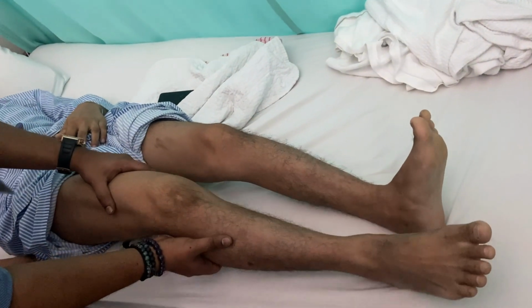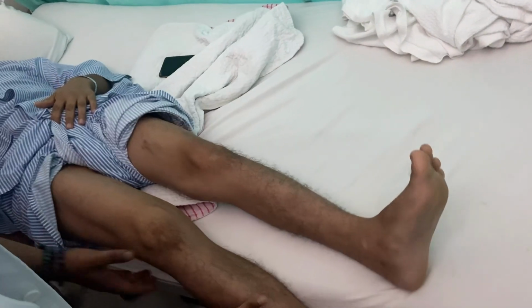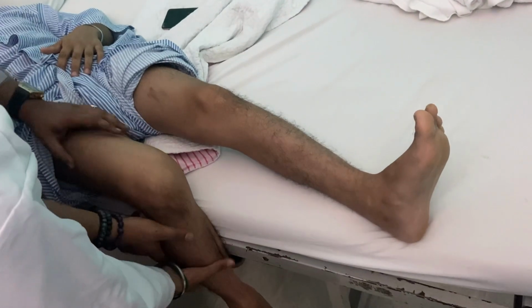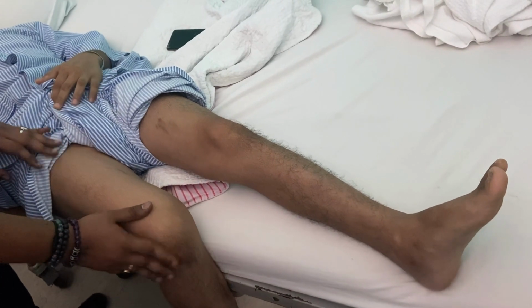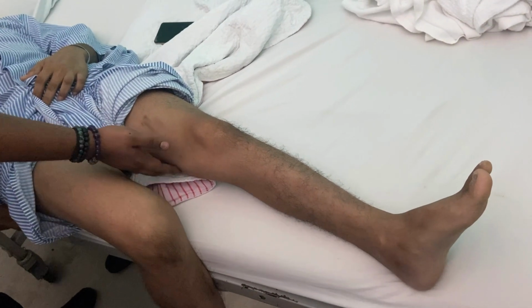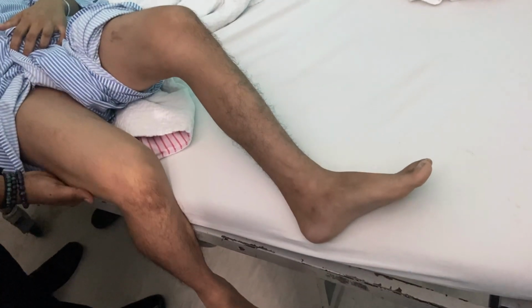So let's say he has a fixed flexion deformity of the hip. So I will just let it hang like this. In case he has a fixed flexion deformity of the knee joint, then I will do the same Thomas test. I will flex the normal hip, and this way it will flex on it.